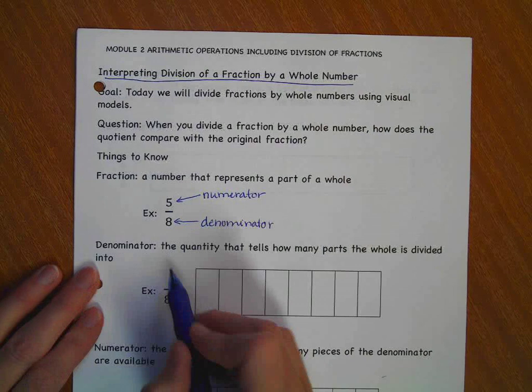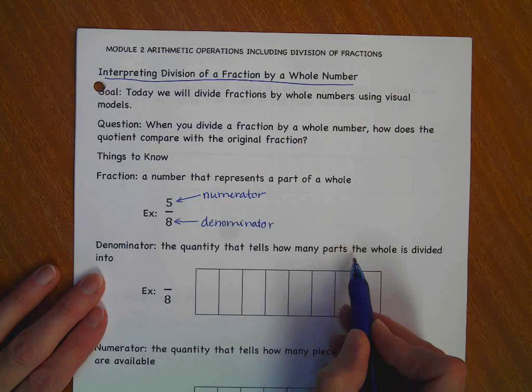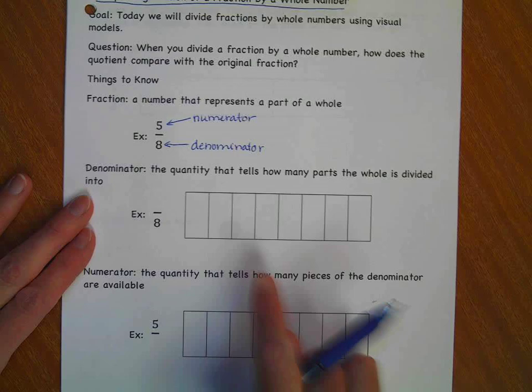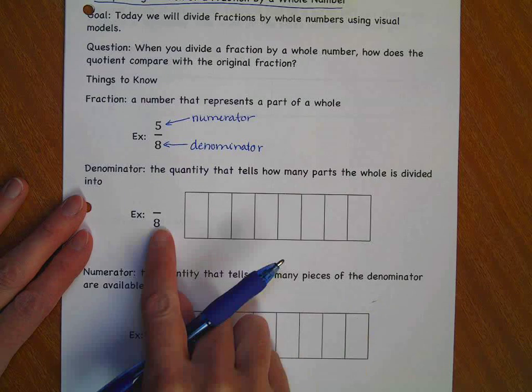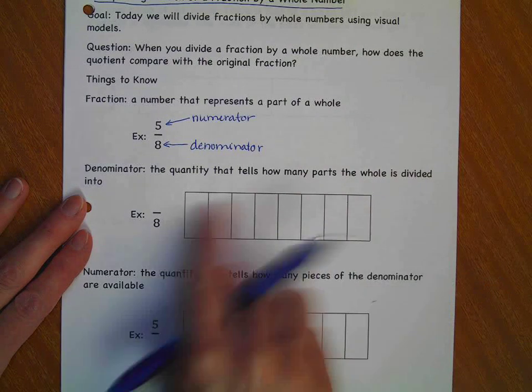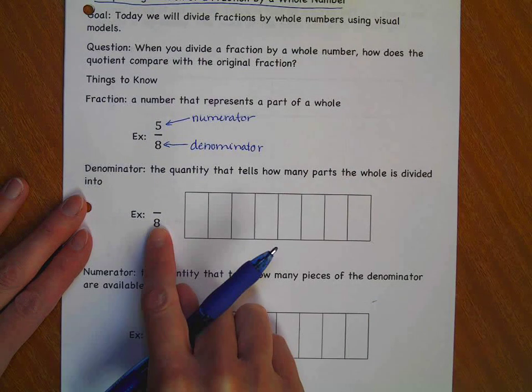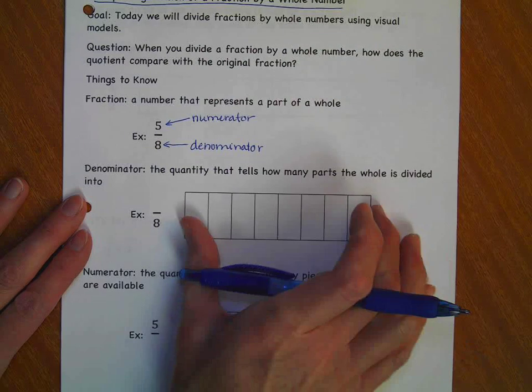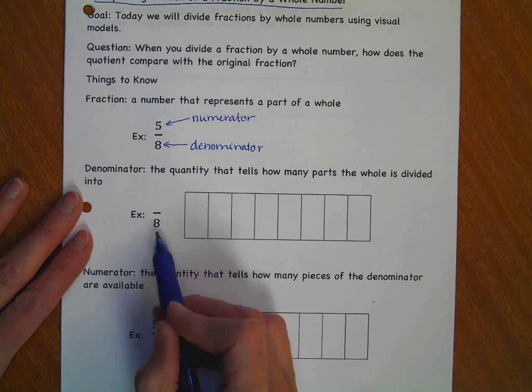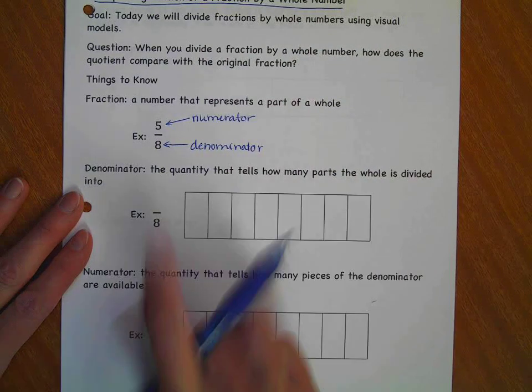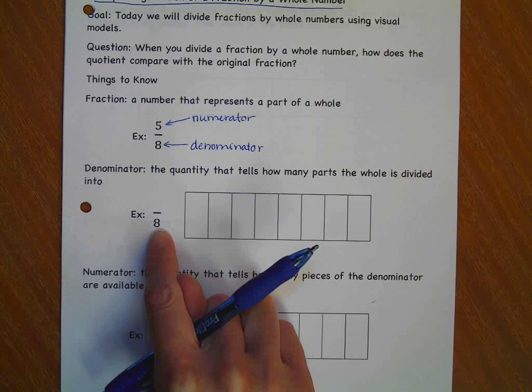So a denominator is the quantity that tells you how many parts the whole is divided into. And so our example of that is, this is what the fraction of the whole would look like. It means it has 8 sections that create one whole piece. And so we know that in order for it to be a whole piece, there must be 8 sections there.